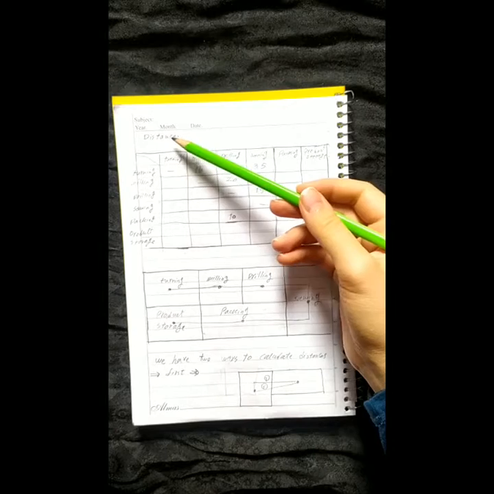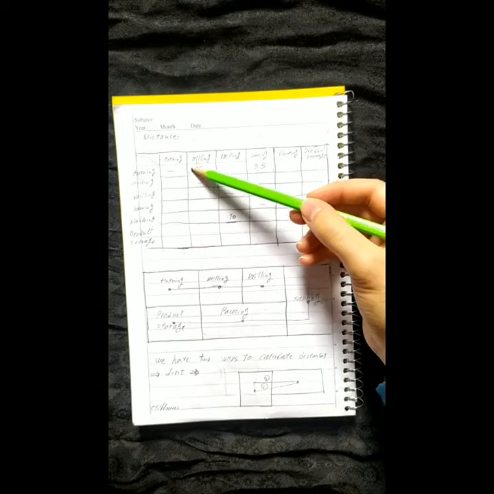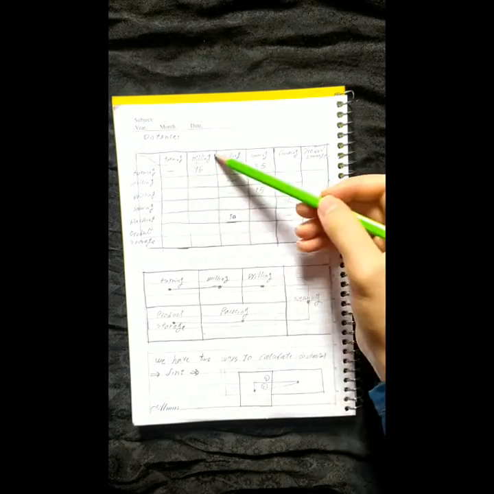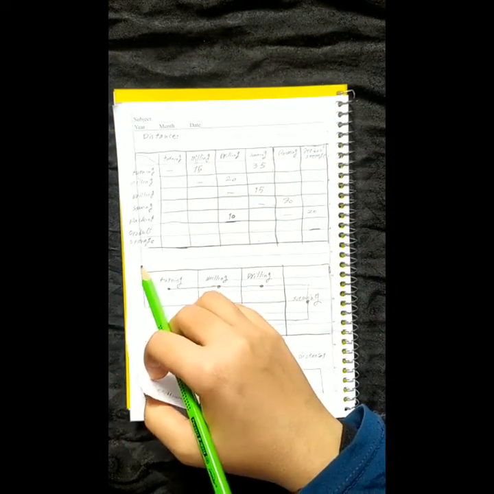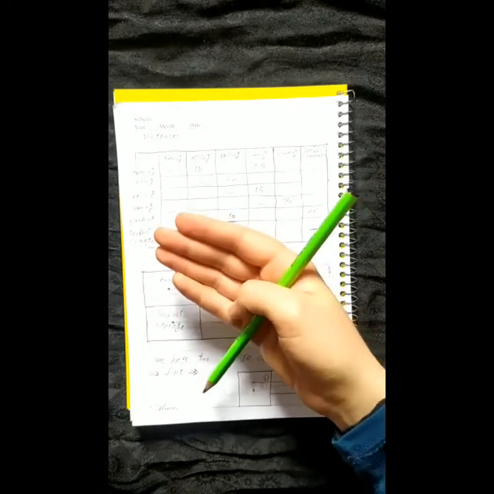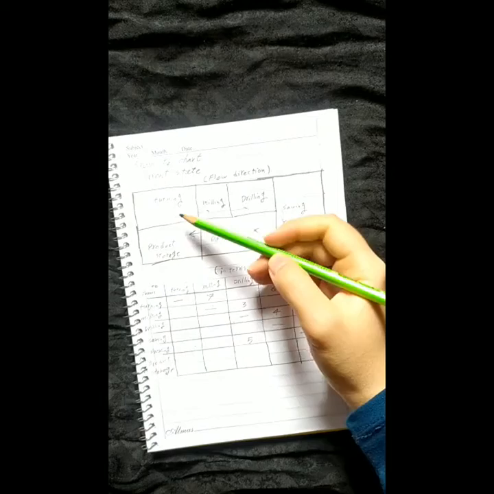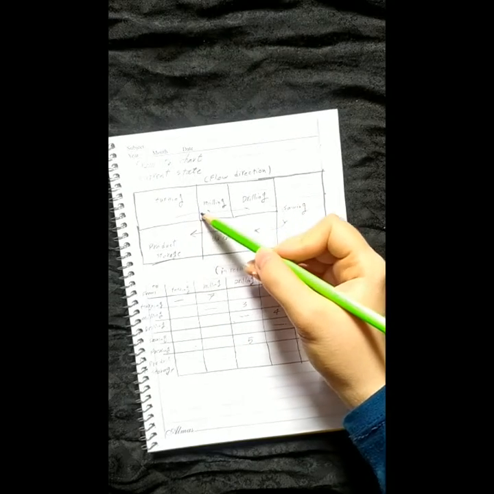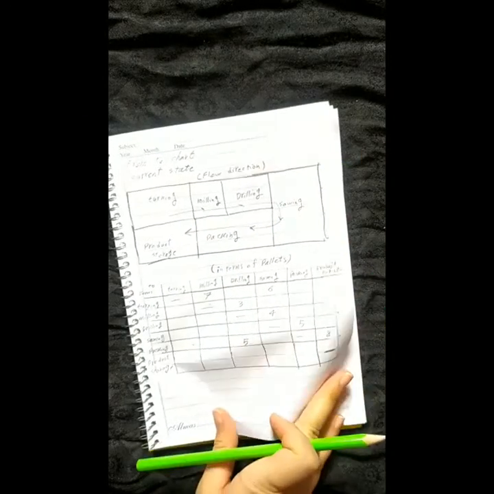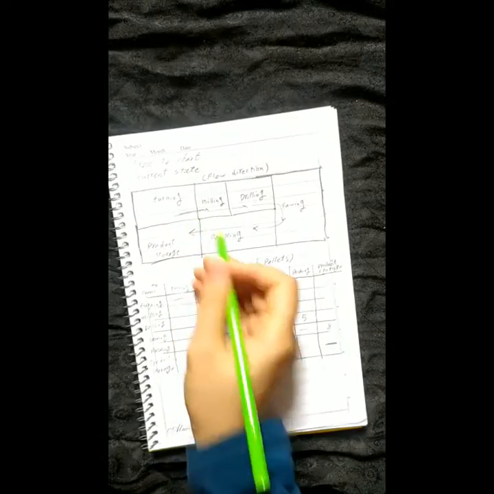And here we have distances. These numbers mean the distance between these parts. For example, 15 means that if a pallet wants to move from turning to milling, it has to pass 15 meters.